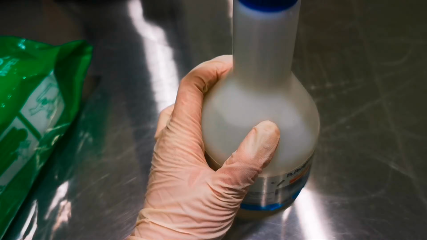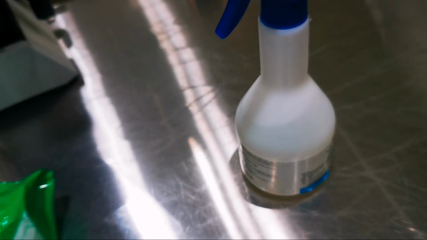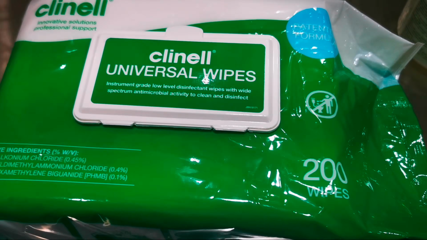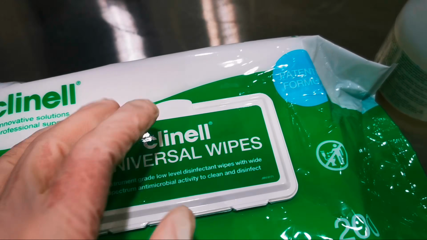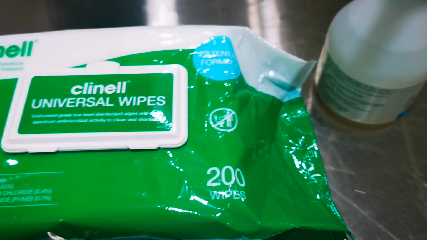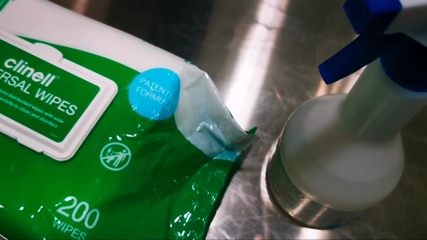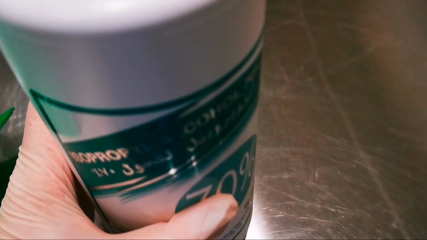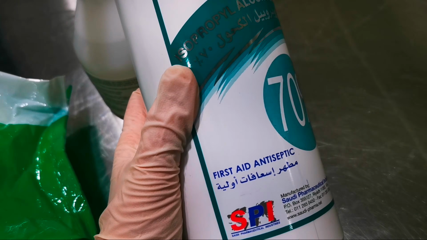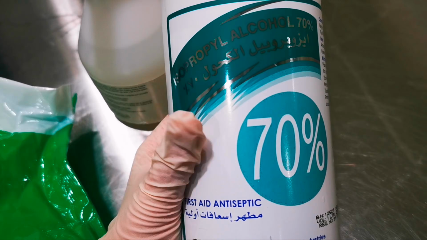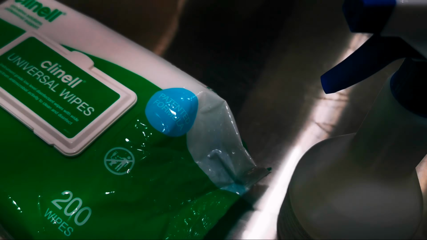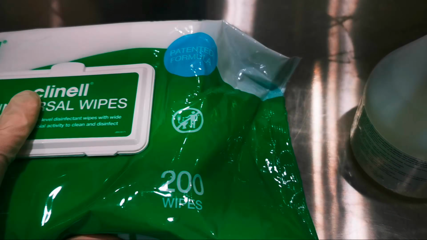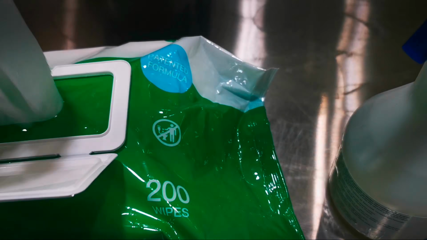Here I have a liquid disinfectant and then disinfectant wipes. So I decided to use the disinfectant wipes. And also I have here an alcohol, but I will not use it because I know that alcohol is for living things and the countertop is not a living thing. So just clean the countertop.